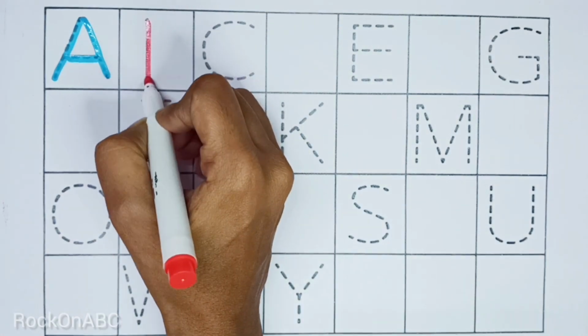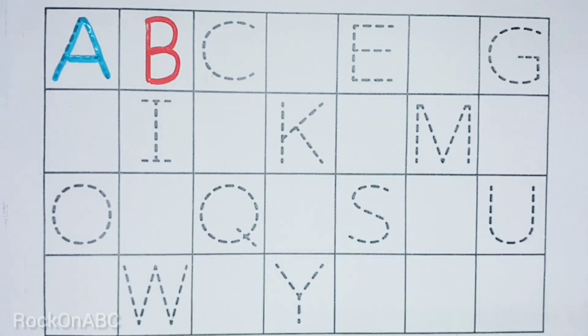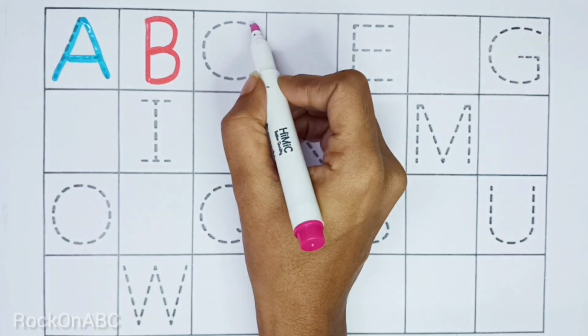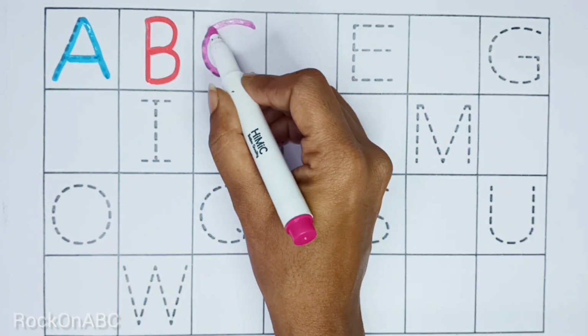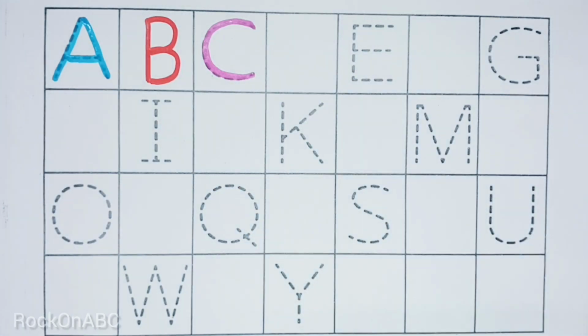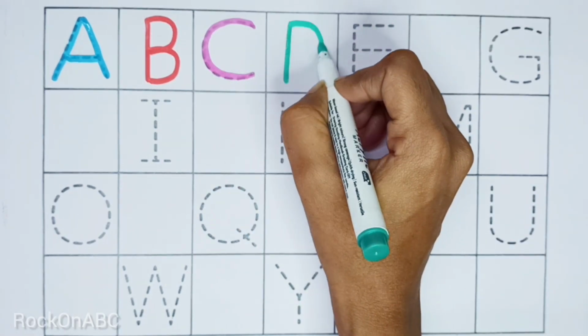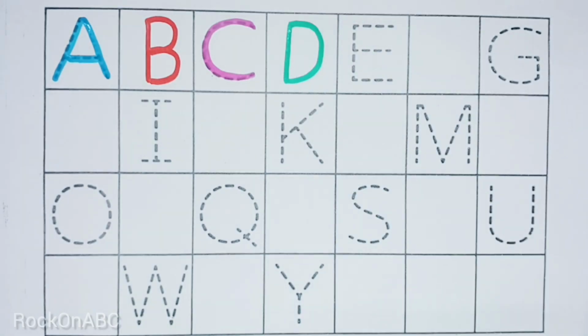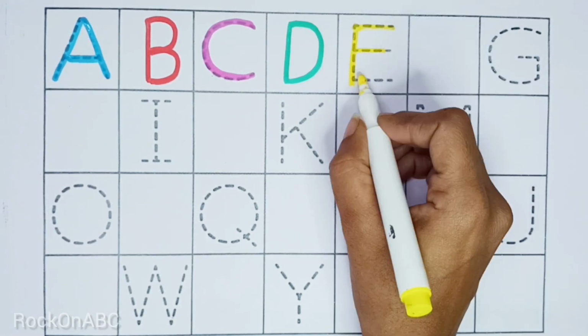Red color B. B for ball. Pink color C. C for cow. Grass green color D. D for dog. Yellow color E. E for elephant.